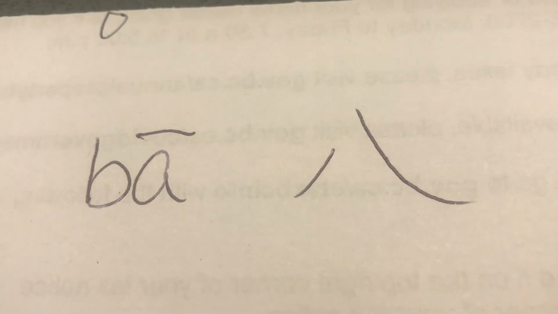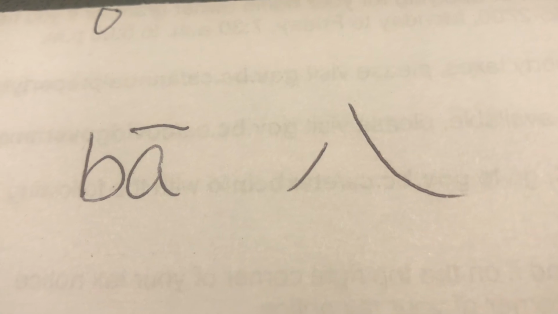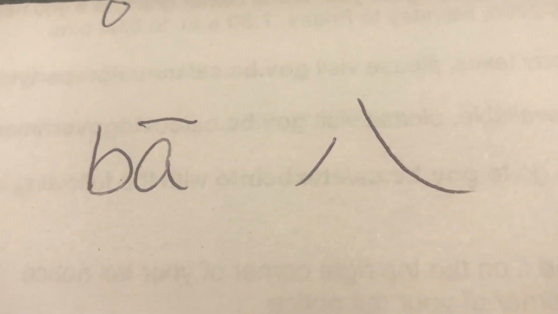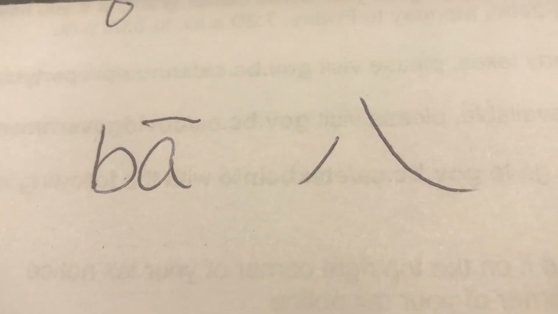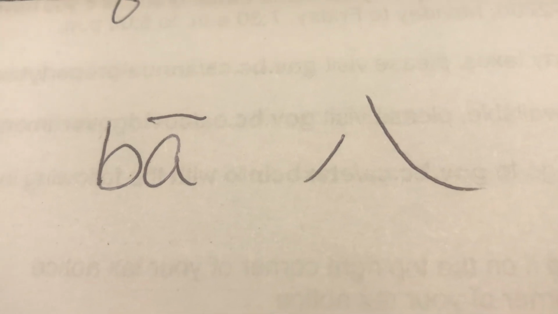And 8, bā, has a similar pronunciation as fā, meaning making a big fortune. Therefore, 8 is considered a very lucky number.